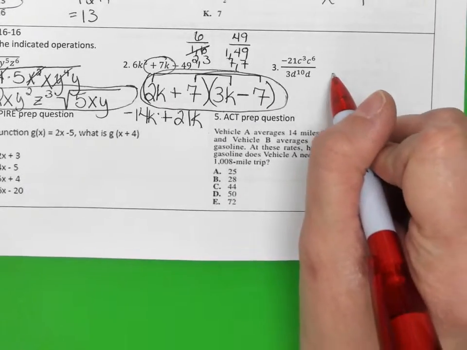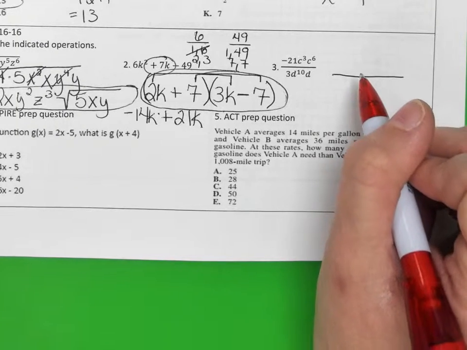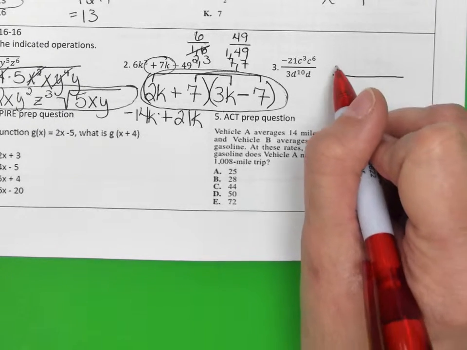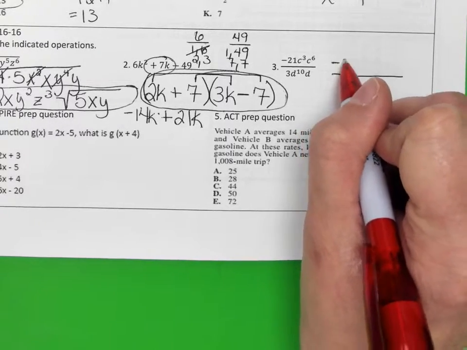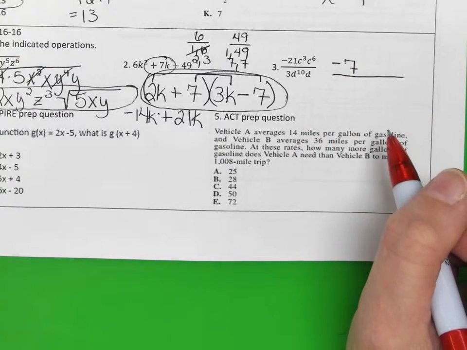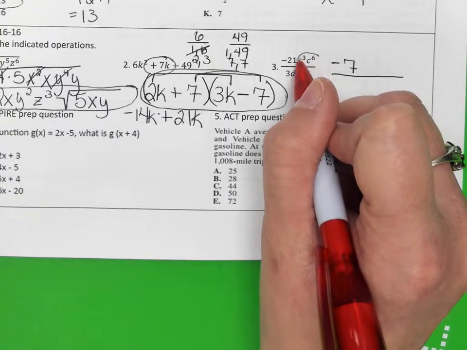So let's divide like we did from, I don't know, 4th grade or so. What's negative 21 divided by 3? And where's the negative 7 go? On the top. Now, this stuff is from 9th grade. You haven't done this since 9th grade.